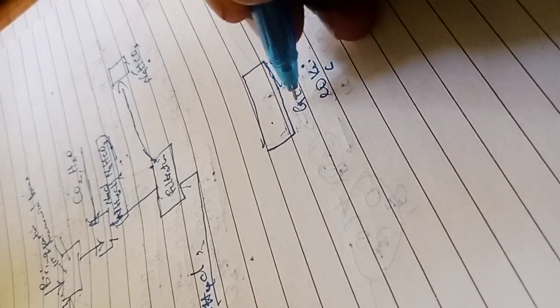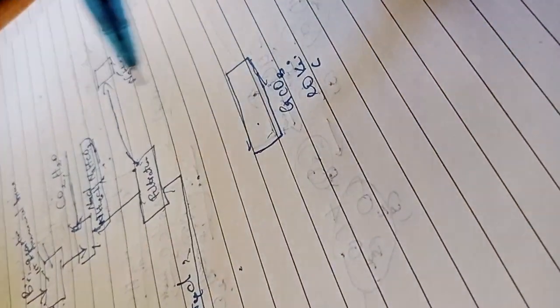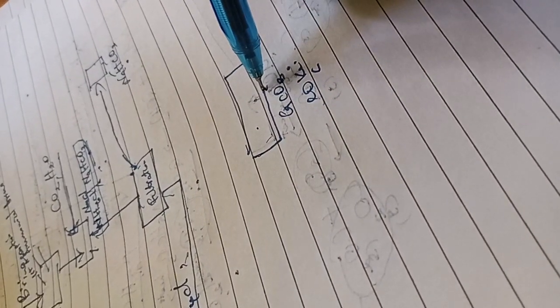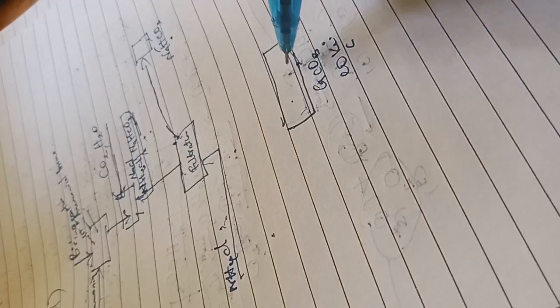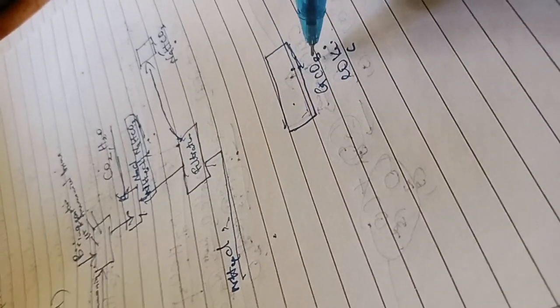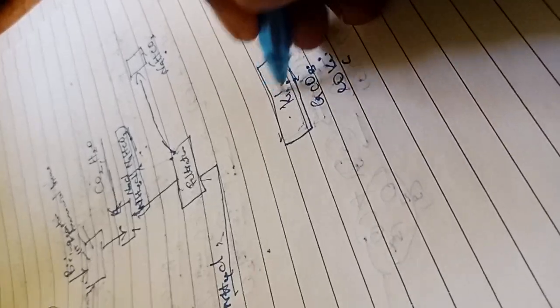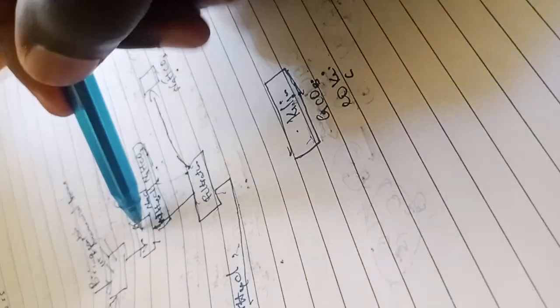This is the carbonator, sorry. Whatever is going to take place here is that this is the kiln. The carbonator is up here, where carbon dioxide is added into the system. This is what we call the carbonator. So at the kiln, calcium carbonate is heated.